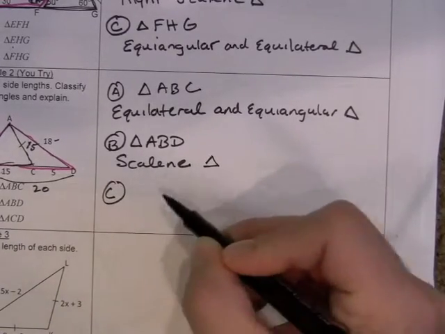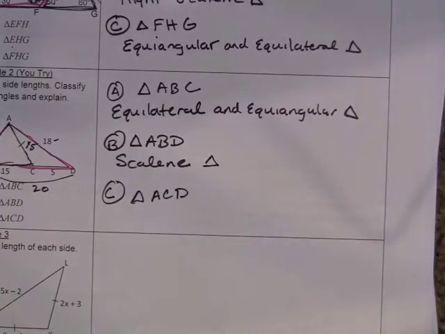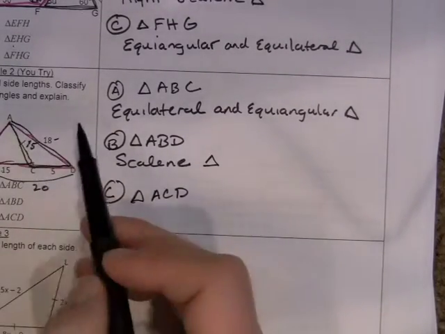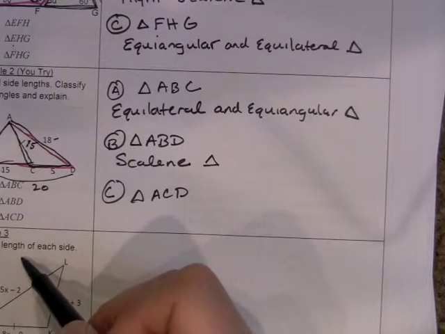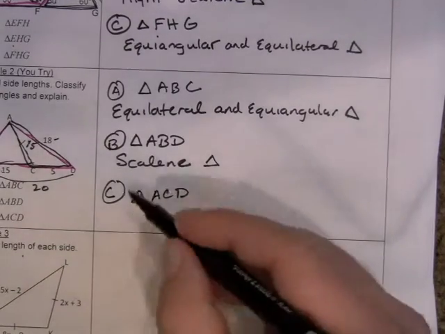And in C, triangle ACD, this one here, and this is 5, 15, and 18, and because this is 5, 15, and 18, they're all different. This is scalene.